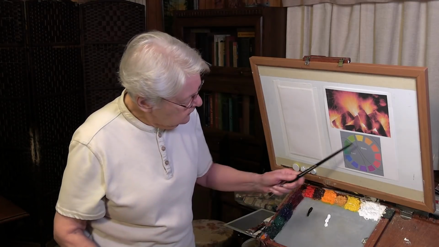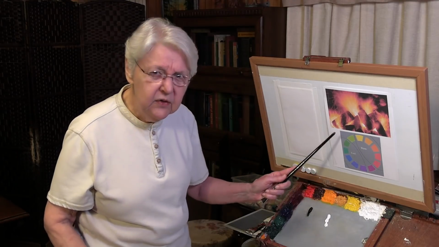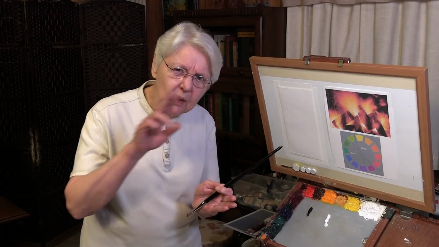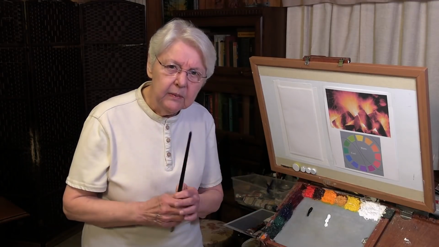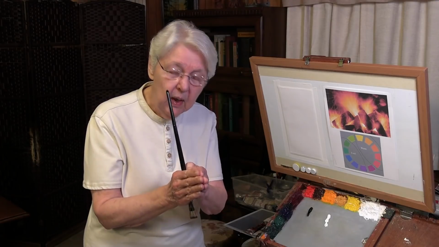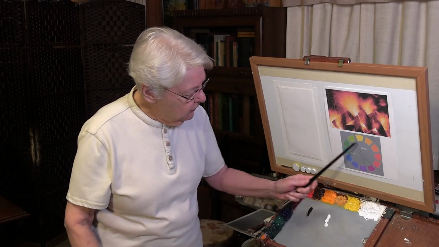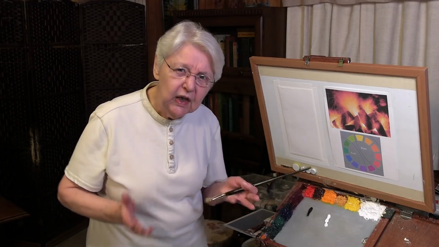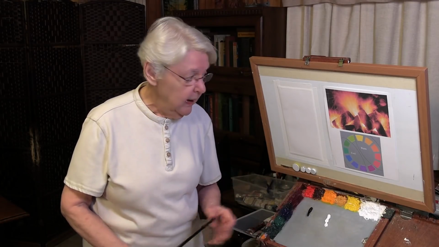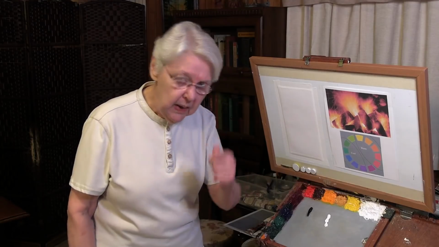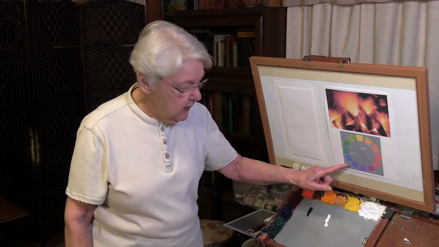So the arrangement of the color wheel came out of the spectrum. The spectrum is caused by light going through a gizmo that splits it into color. And so we come up with these colors, which are the only colors we use in painting. It's the combination in some way of these colors that produces all colors.